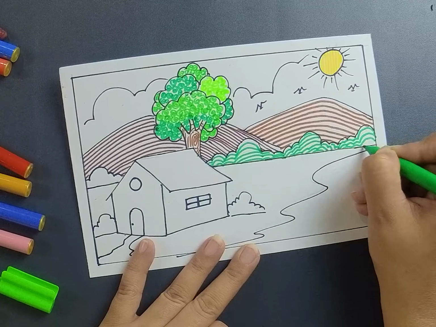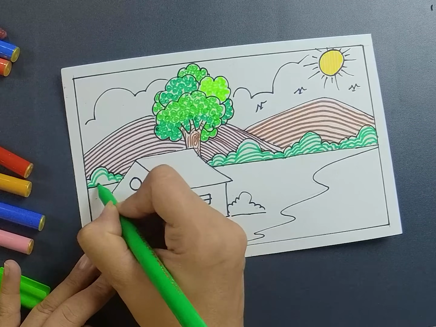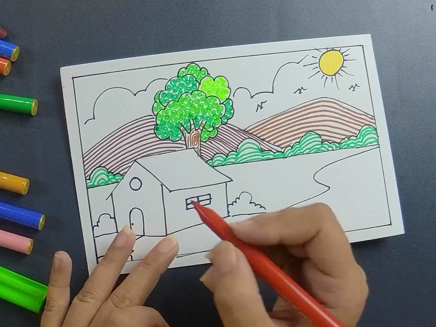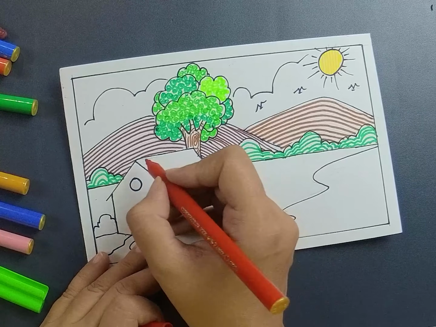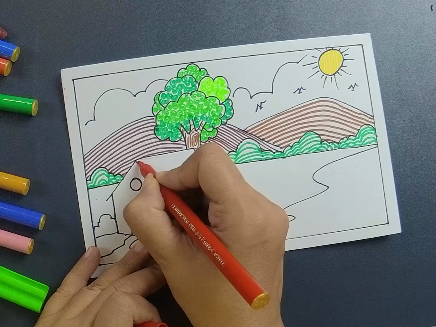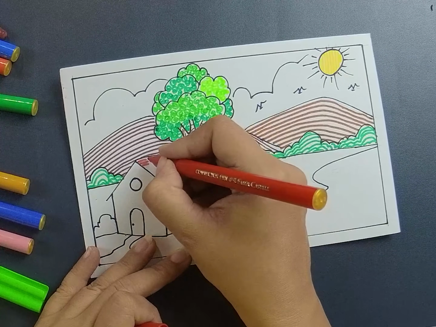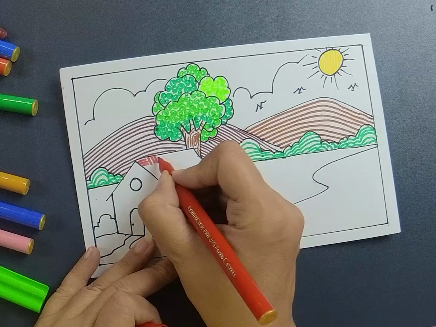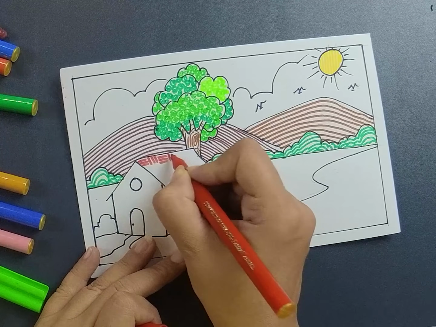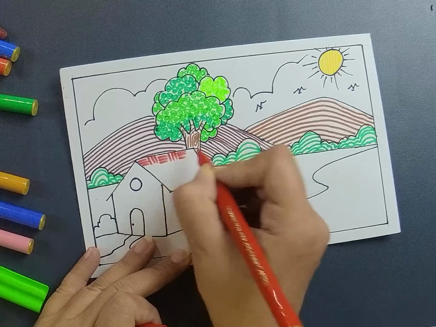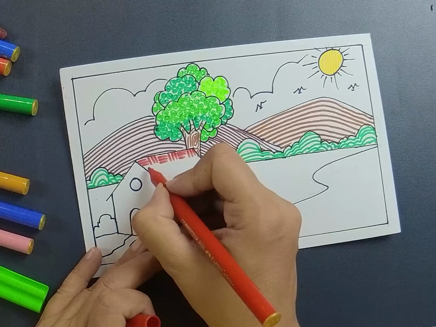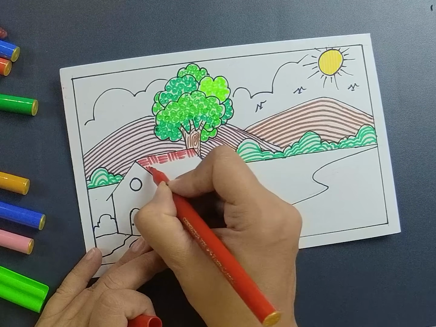For the bushes, we will be again using the green color. I am taking a red color for the bricks. Now I am making 3 lines, then I'll make 3 straight lines. 3 sleeping lines, 3 standing lines, 3 sleeping lines, 3 standing lines. I will change.